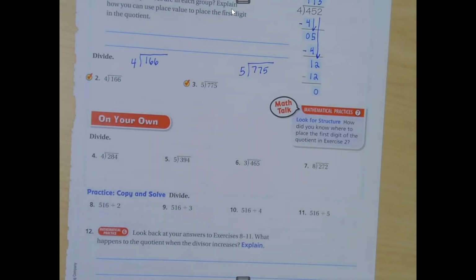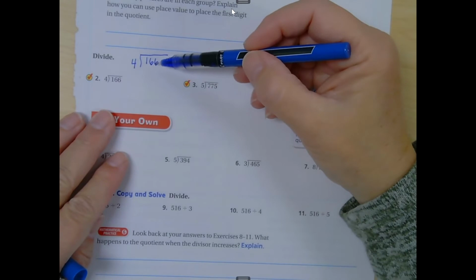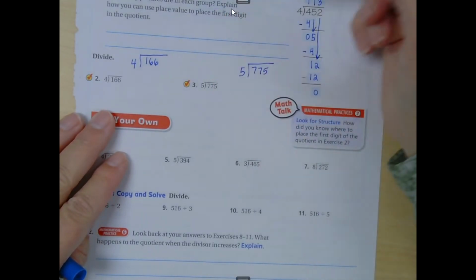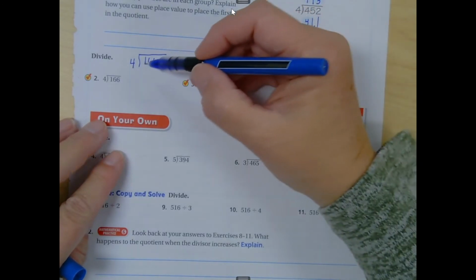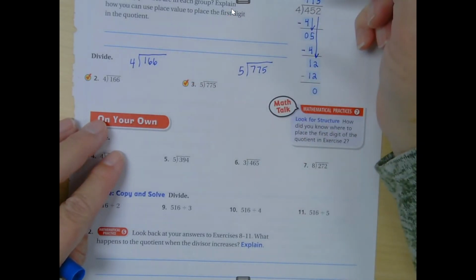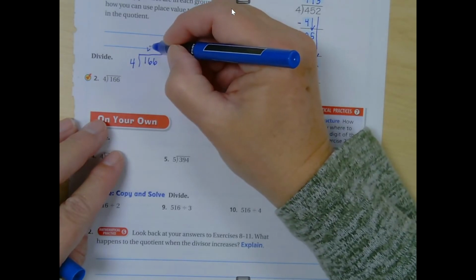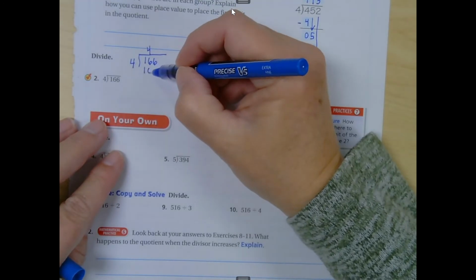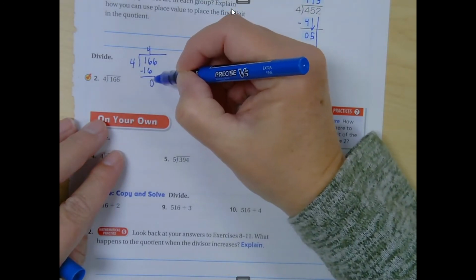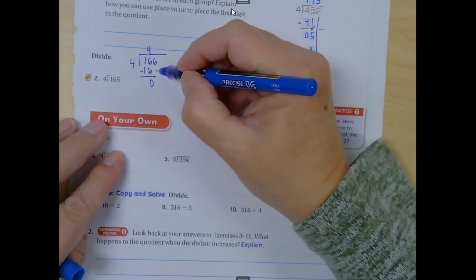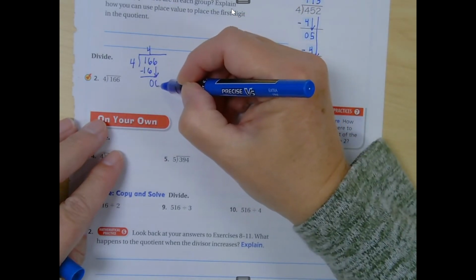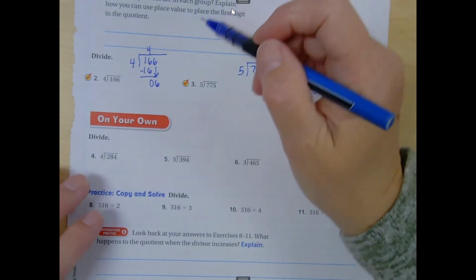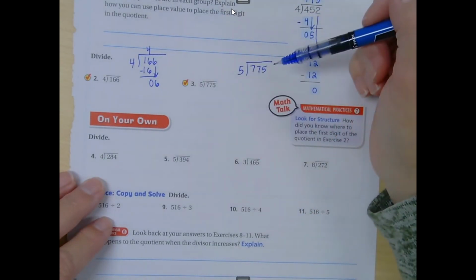Okay, let's do number 2 together. 4, can it go into 1? It cannot. So we're going to move to our tens place, and we're going to see how many times will 4 fit into 16. The answer is 4. Okay. 4 times 4 is 16. We subtract, we get 0. There's still another number to bring down, so we're not done dividing. We bring down the 6. Okay. How many times will 4 go into 6?